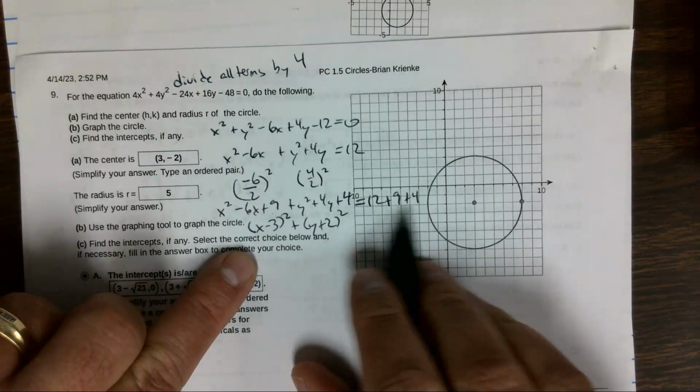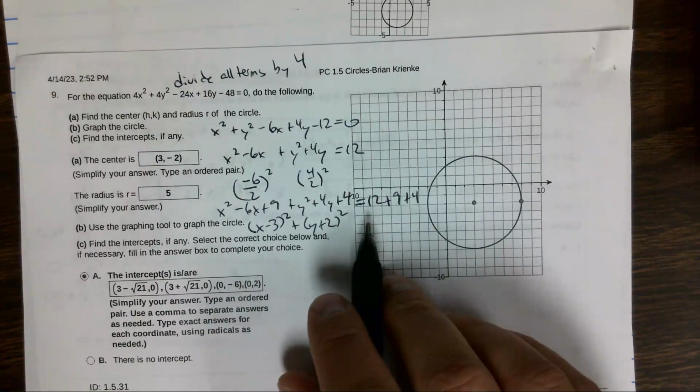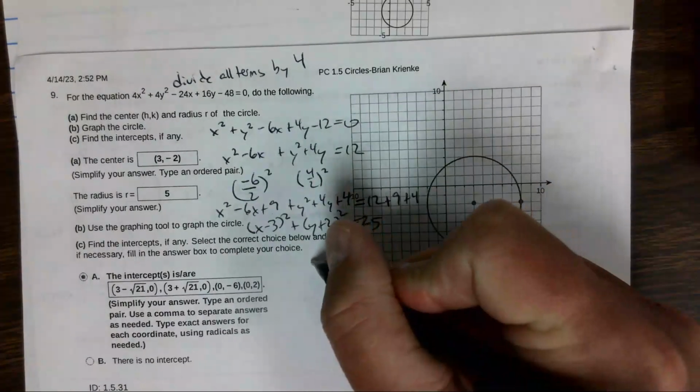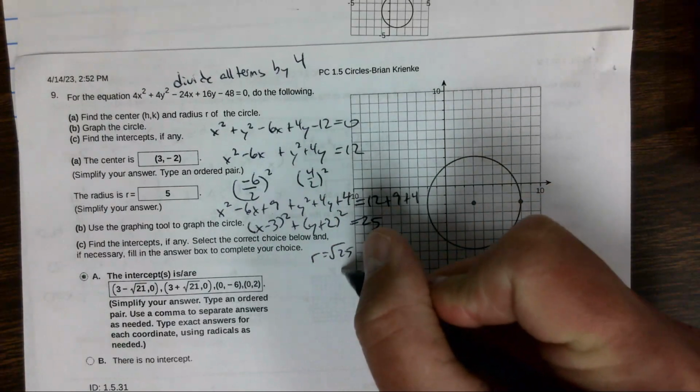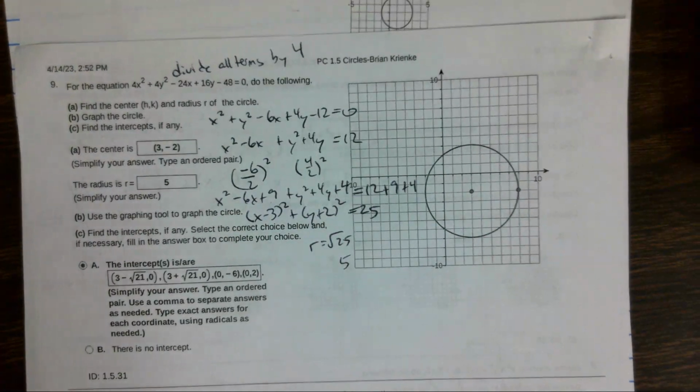So what's kind of nice about this one is it adds up to 25. So you say r is the square root of 25, which is 5. So that's your answer.